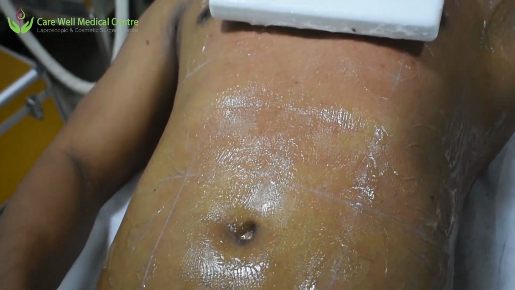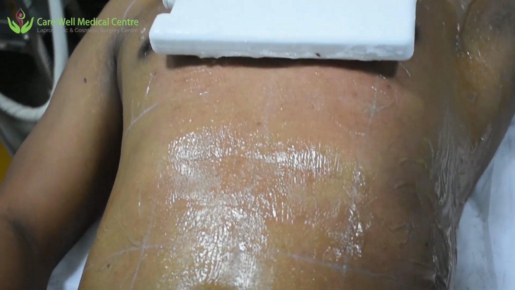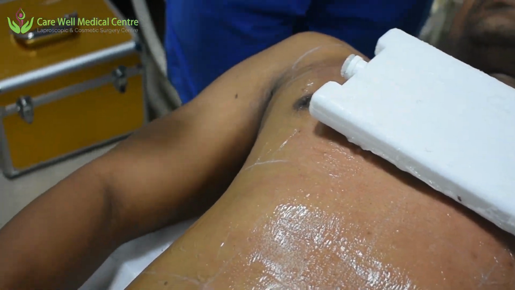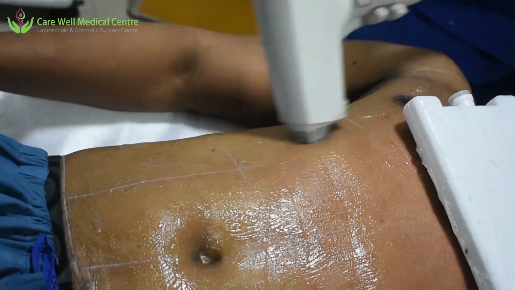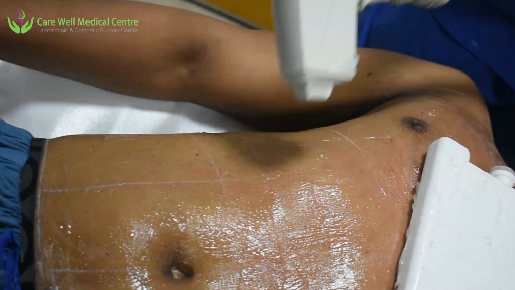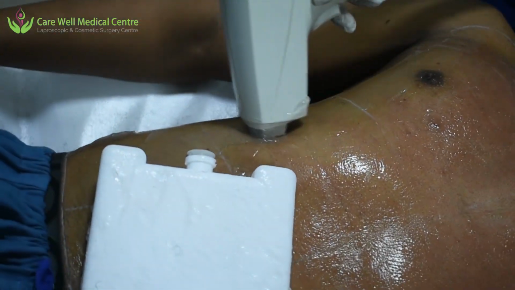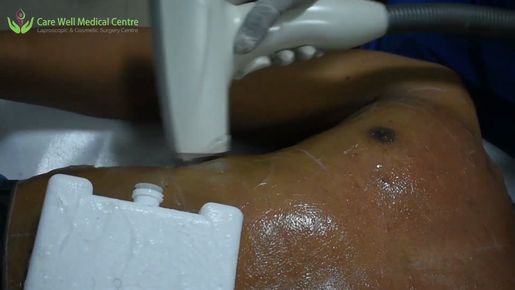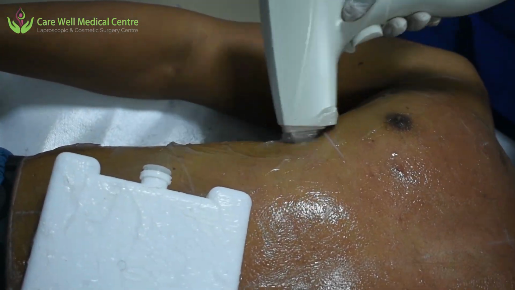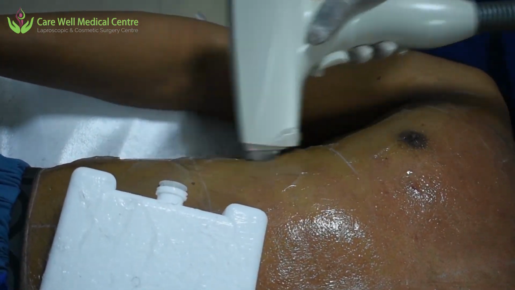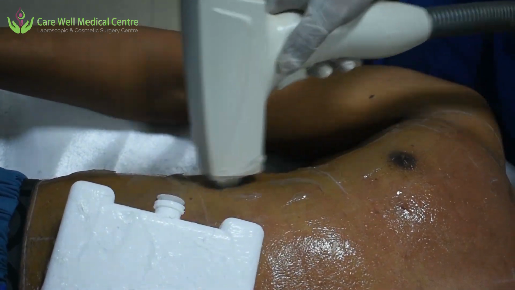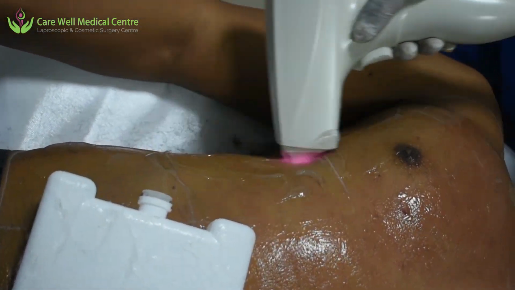This is the 7th sitting for this patient. Laser hair removal requires multiple sittings. Normally we may require up to 8 to 12 sittings. In males, more sittings may be needed, and these sittings are about 3 to 4 weeks apart.